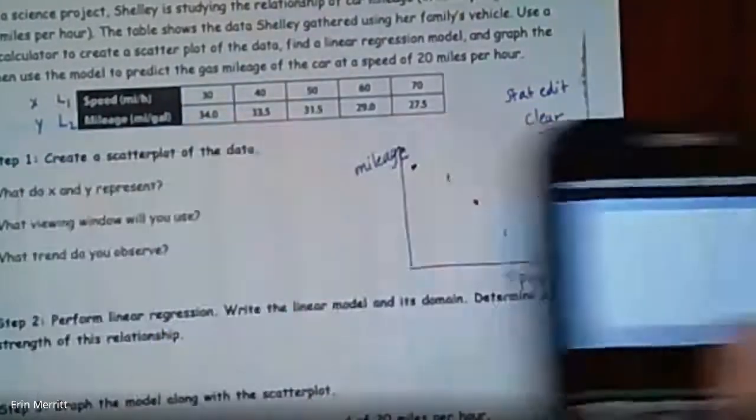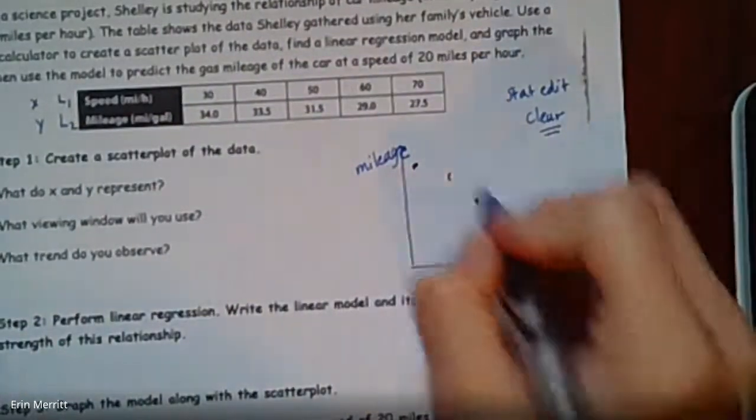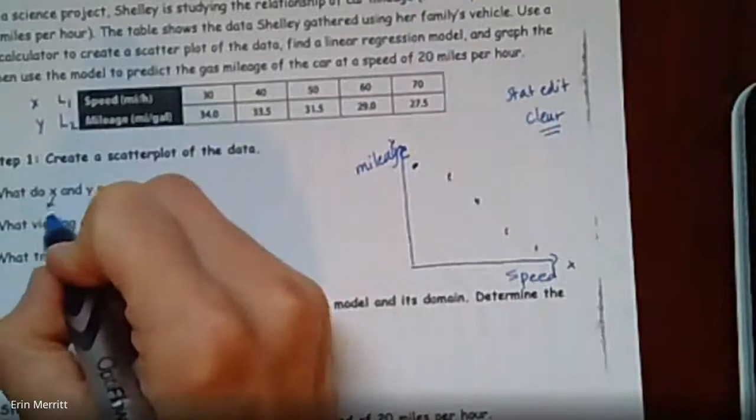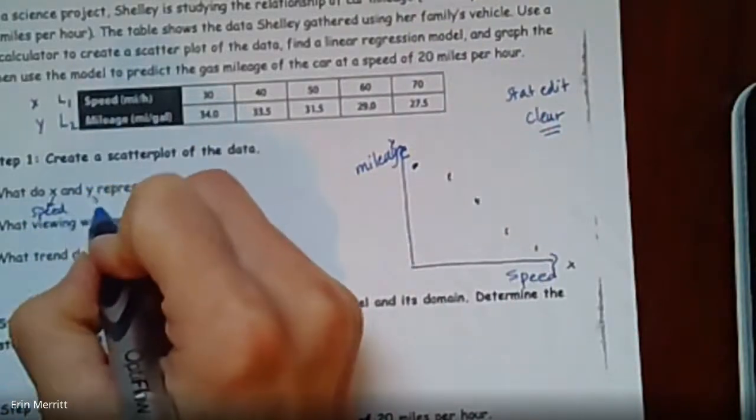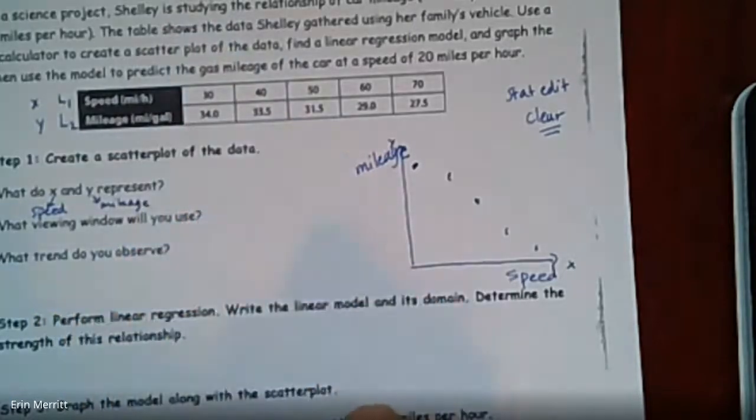All right. So when it says, what do X and Y represent? We've kind of answered that, but we could say it again. X is speed. Y is our mileage. What viewing window are we going to use?